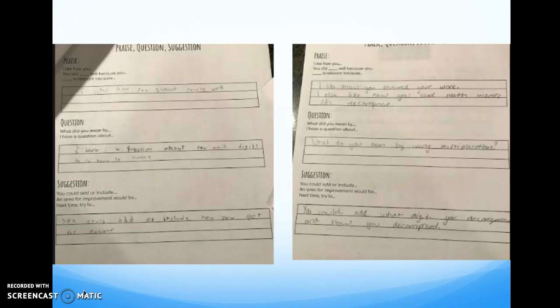So after working with a partner, they read each other's exit cards and they gave them praise about something that they did well. They also questioned something that they did. The one on the right says, what do you mean by using multiplication, which is what one of the students talked about. And then they gave a suggestion of how they could improve their exit card. Looking at the left, the student suggested that you could add how you got the answer just to extend their thinking a little bit. And on the right, this student suggested you could add what digit you need to decompose and how you would decompose.